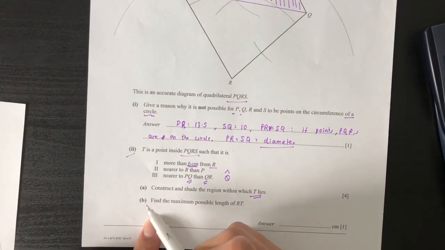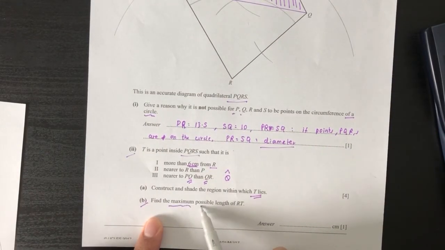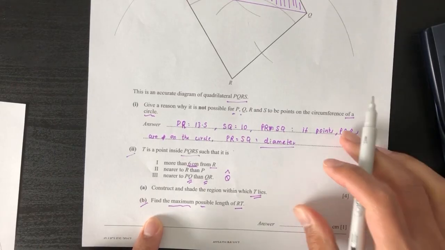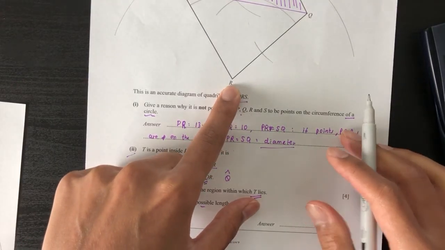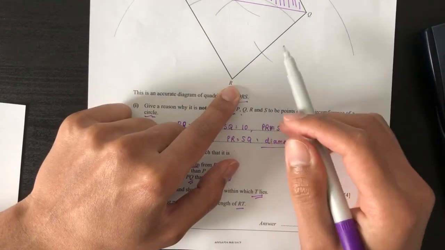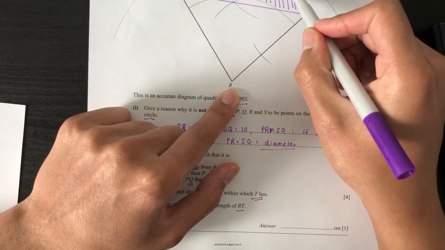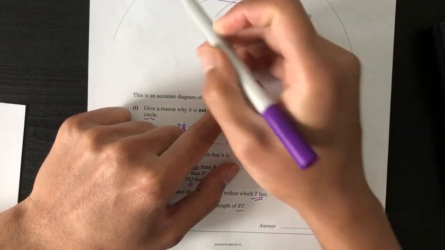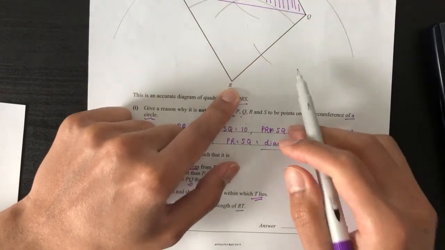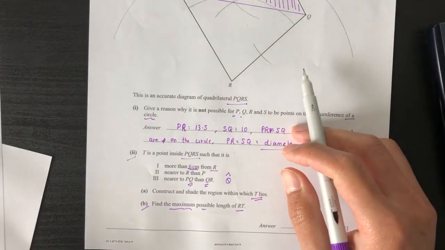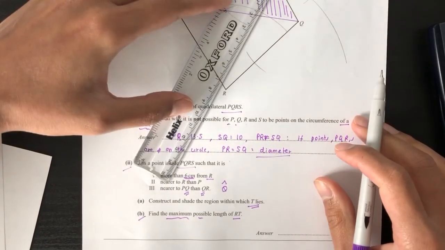Now part D, find the maximum possible length of RT. So RT, it would need to be about the extremes. So it will be here, or here, or here or here. So let's try. What is the possible distance? Measure the extremes.